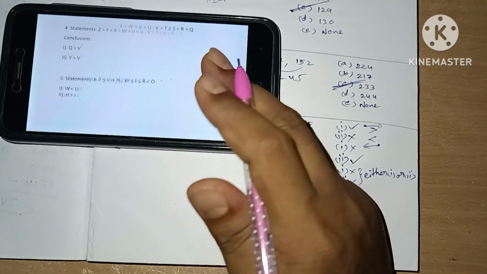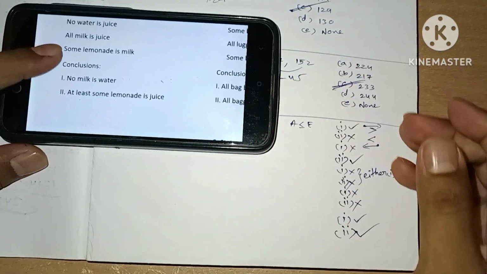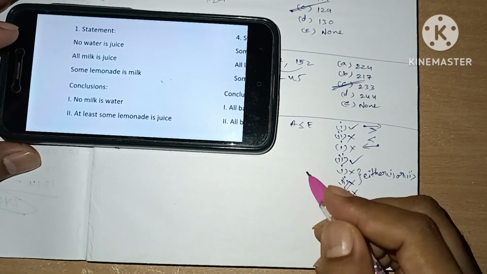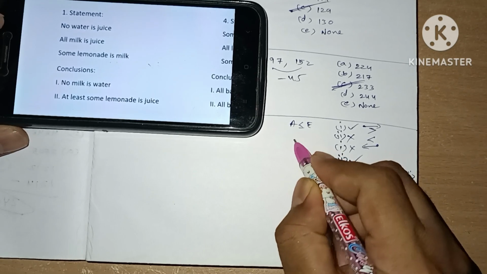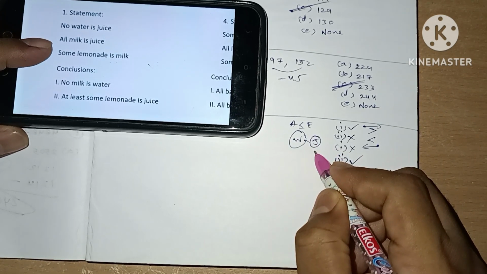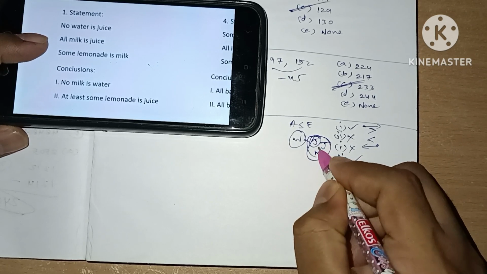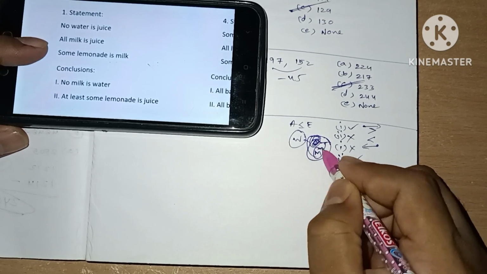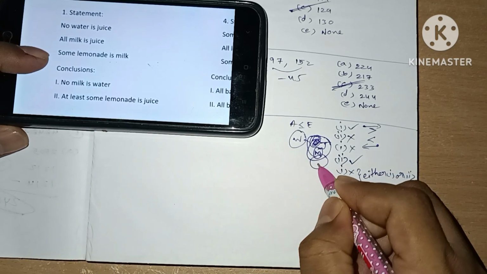Now we are going to see syllogisms. Syllogisms, first question: no water is juice. All milk is juice. Some lemonade is milk.